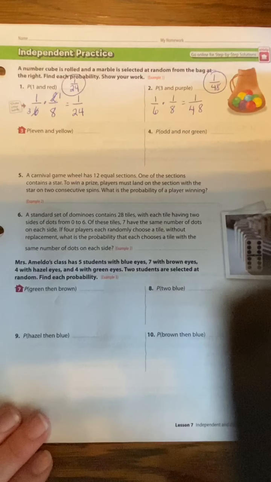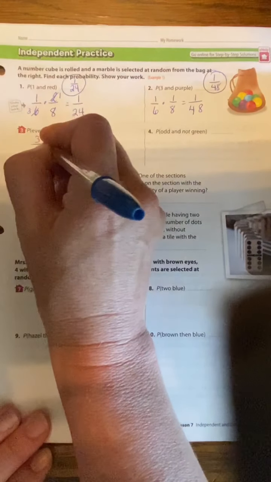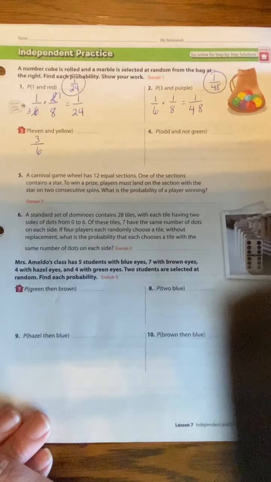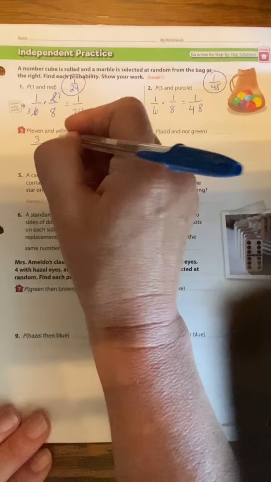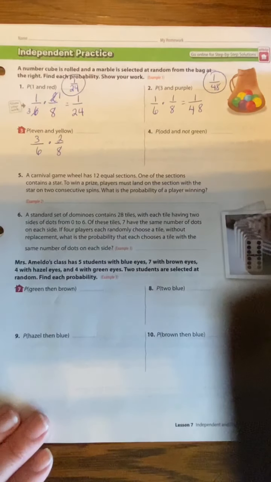Number 3, the probability of rolling an even number and then choosing a yellow marble. Well, on the number cube, there are 3 even numbers, 2, 4, and 6. So there's a 3 in 6 chance, which of course is the same as a half if you wanted to start with that. And then there are 2 out of 8, or 1/4 of the marbles that are yellow.